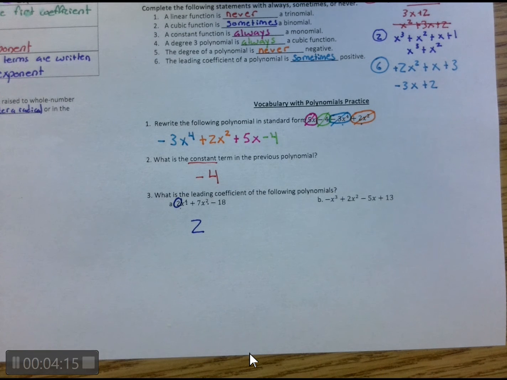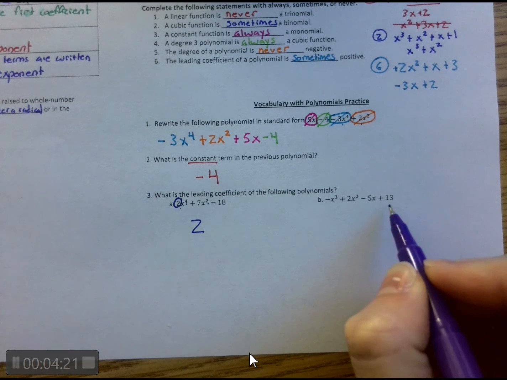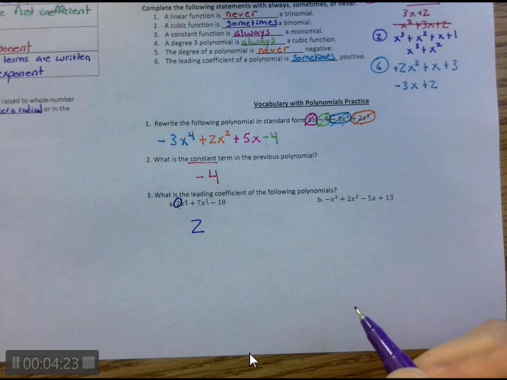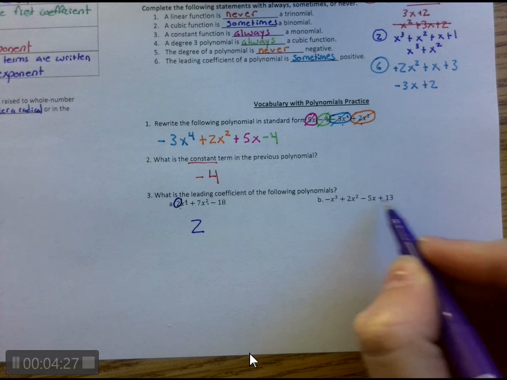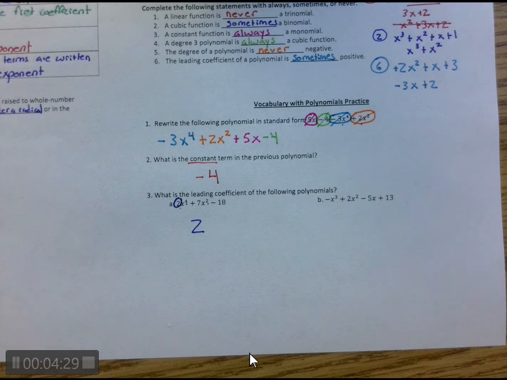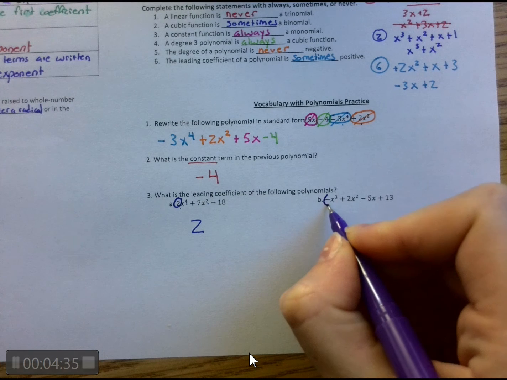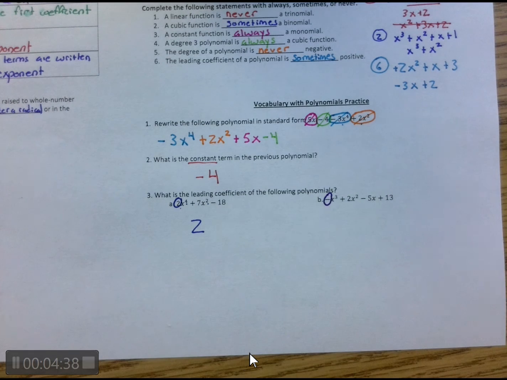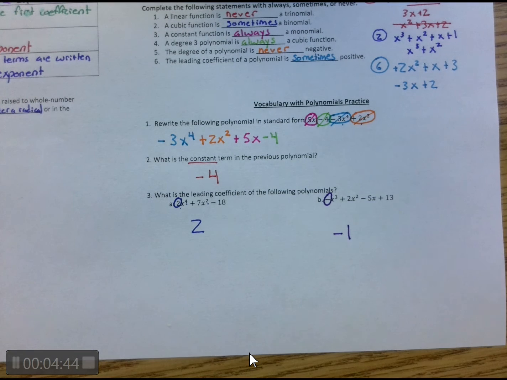Alrighty. And then, for the next one, make sure that it's simplified, which it is. Make sure we're in order from largest to smallest. So 3, 2, 1, 0. Excellent. And then, what is in front of our first variable? We have a negative. Well, that means that there is a secret negative 1.